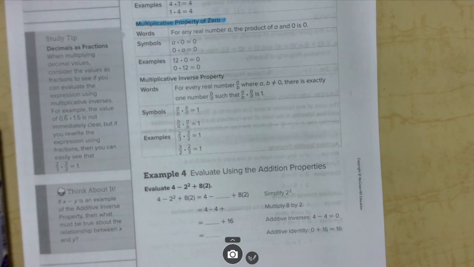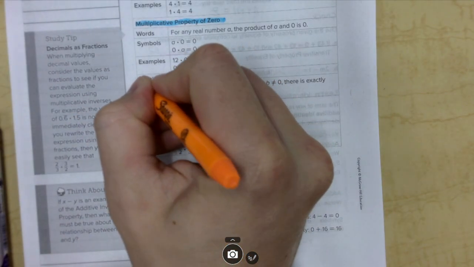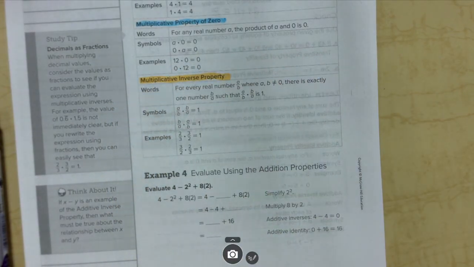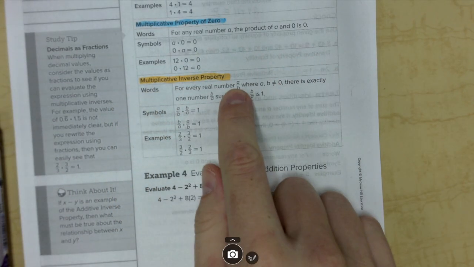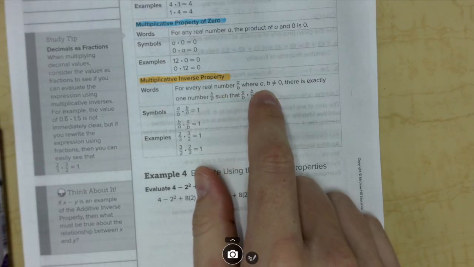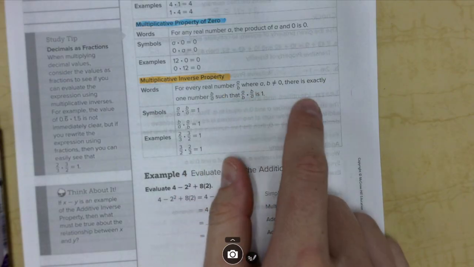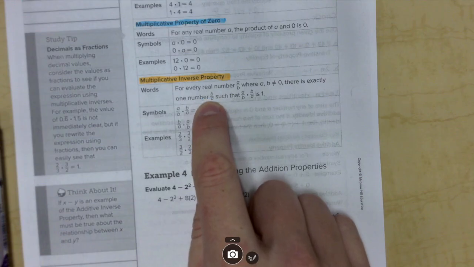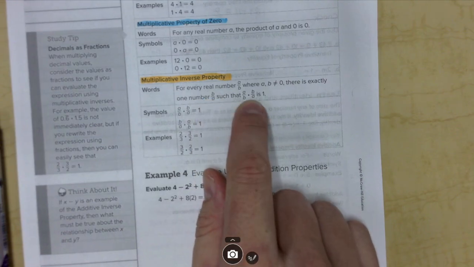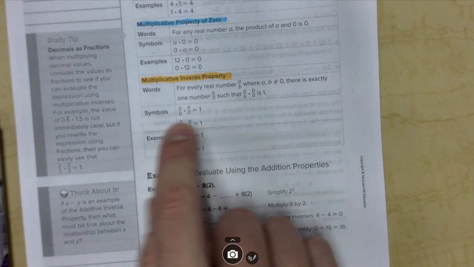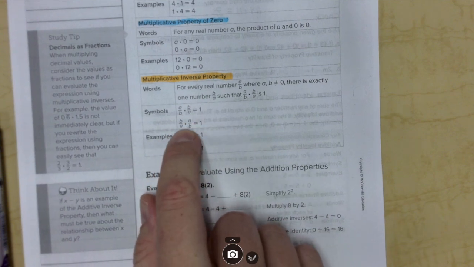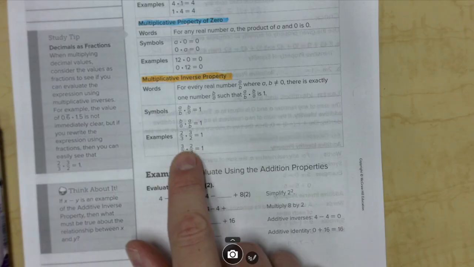And the multiplicative inverse property, this is where division comes in. This says that for any number A over B, where A and B are not 0, that's very important, there is exactly one number, B divided by A, such that when we multiply them, they reduce to 1. And these are just fractions that are opposites of each other. They cross cancel out.